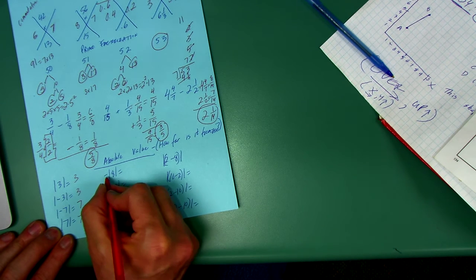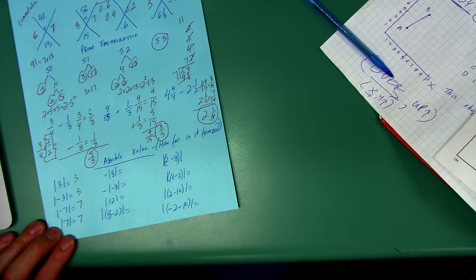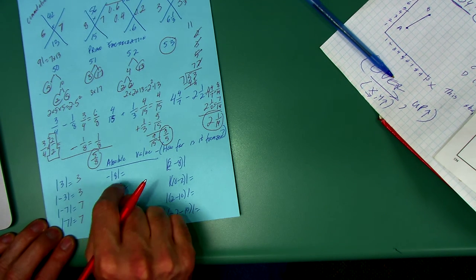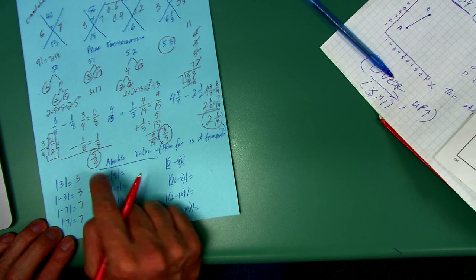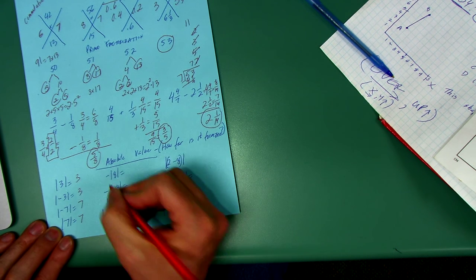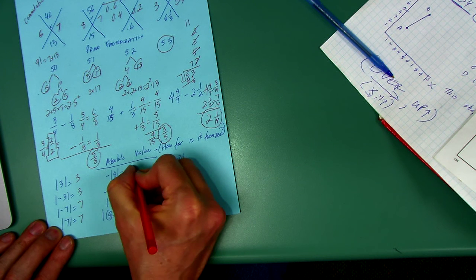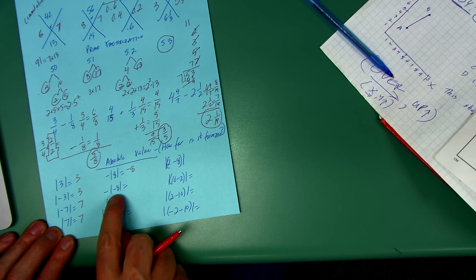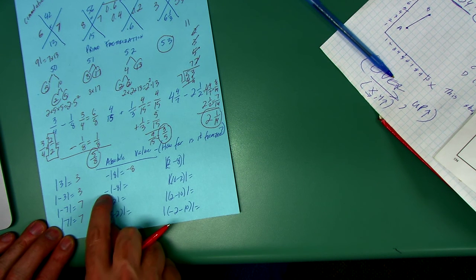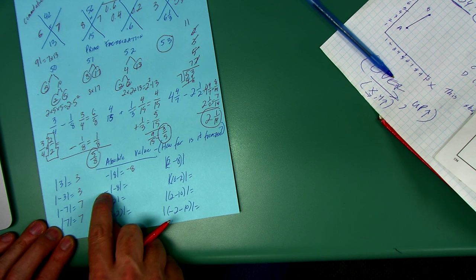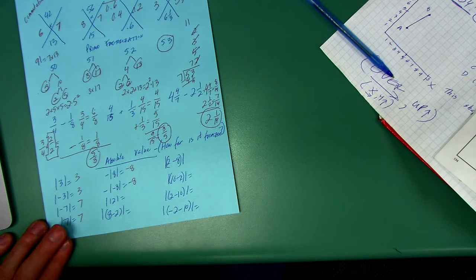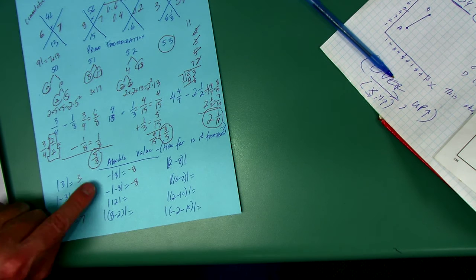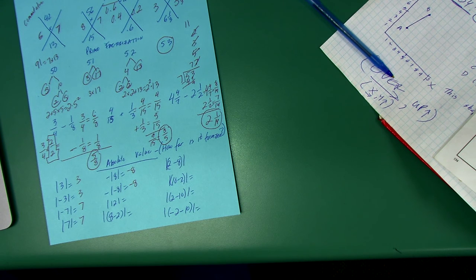Now here the negative is outside the absolute value. The absolute value of 8 is 8, but I'm not doing anything. That's still there. So the negative absolute value of 8 is -8. Same thing here. The absolute value of -8 is 8, but that negative out here, that doesn't get erased by the absolute value bars. This is going to be -8. So don't let them trick you with those. All right. If the negative sign is outside the bars, you can't do anything about it.